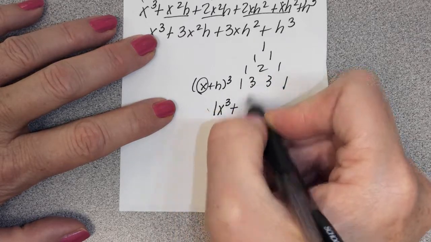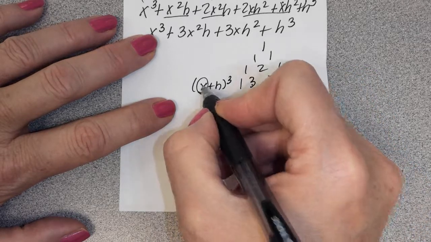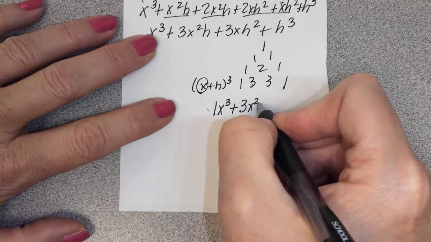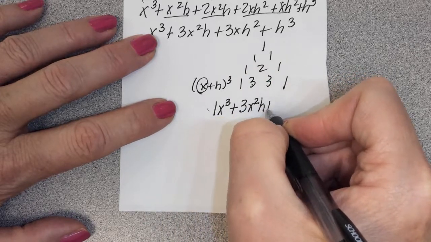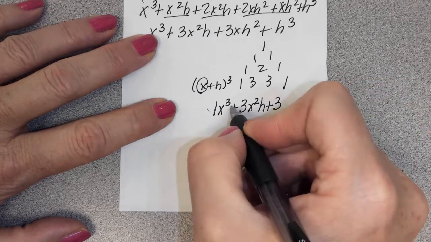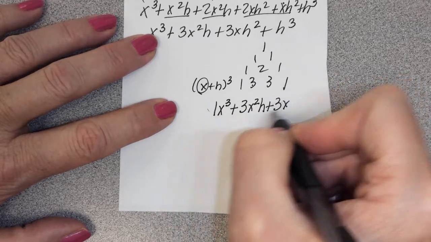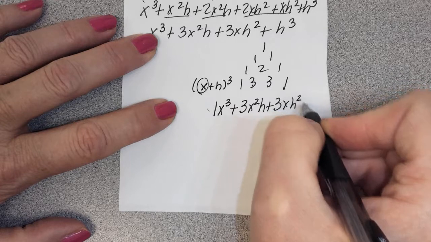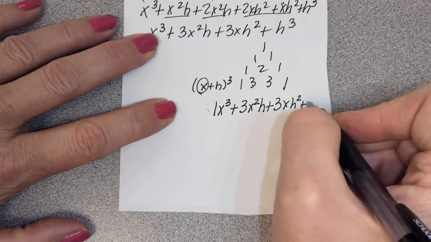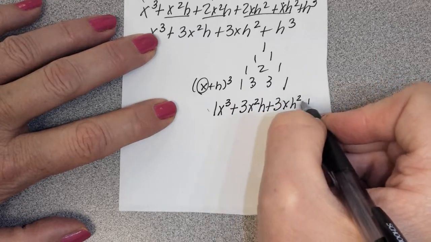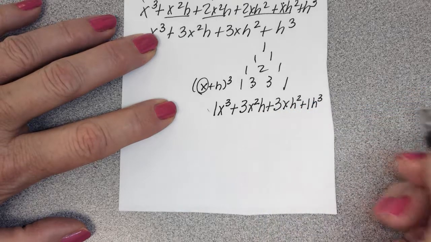So now I go to my next one. My next coefficient has to be 3. This now has to go down, squared, and I bring in the h. I go to the next one, it's 3. The x's have to go down by 1. The h powers have to go up by 1. My last coefficient is 1. The x has to go away completely, and the h has to get cubed.